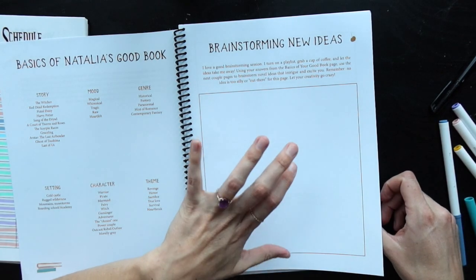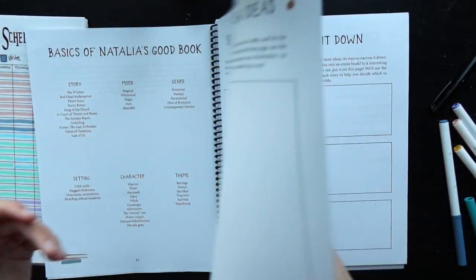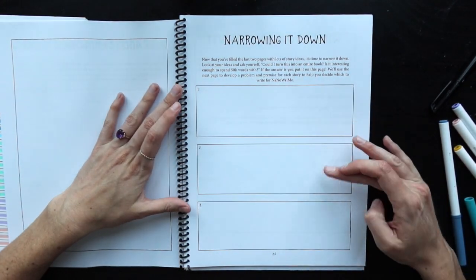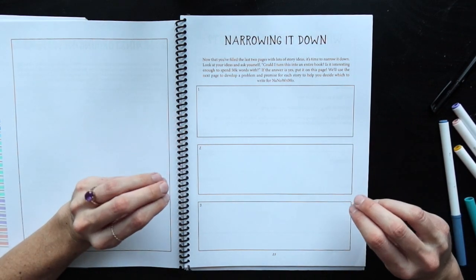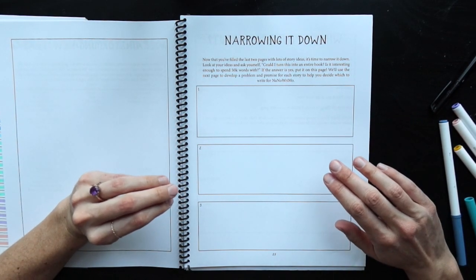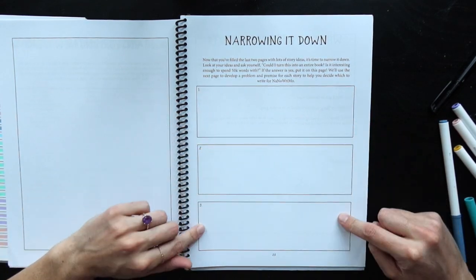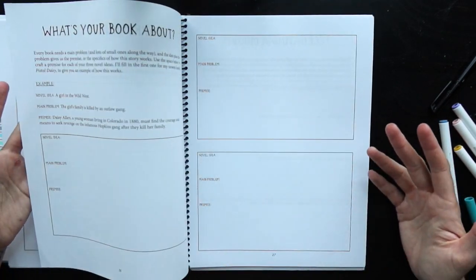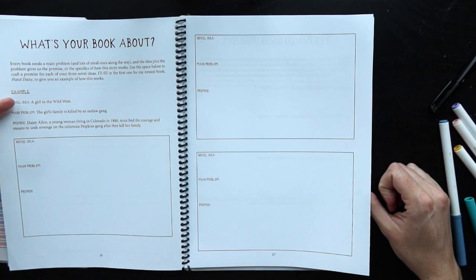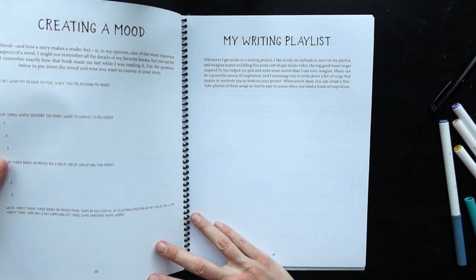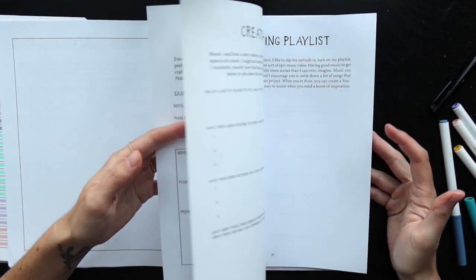So I'm a little bit intimidated for this page, but we're going to get to it. And then from there, there's 2 pages for brainstorming. From there, I will narrow it down into 3 ideas. I have probably 3 or 4 ideas right now that I'm bouncing around in my head. So once I start brainstorming, I'll be able to narrow that down. And from there, we'll do the what's your book about pages, develop a premise for each story, and then create a mood, playlist, etc.